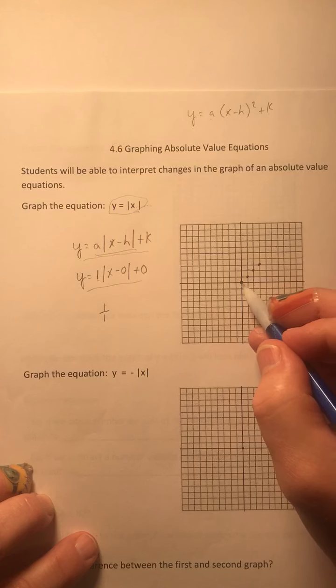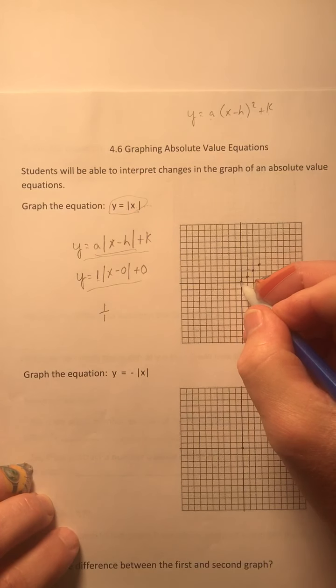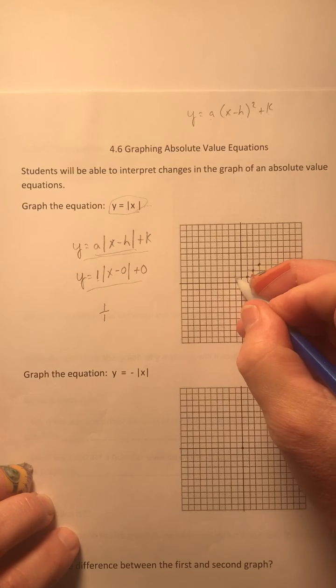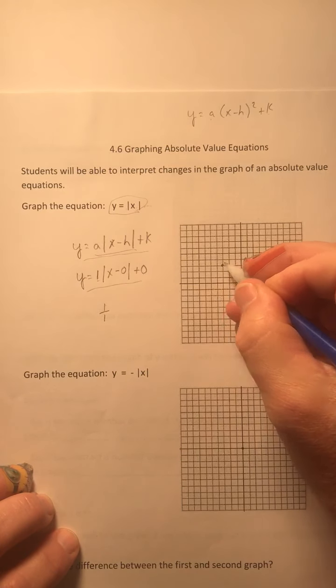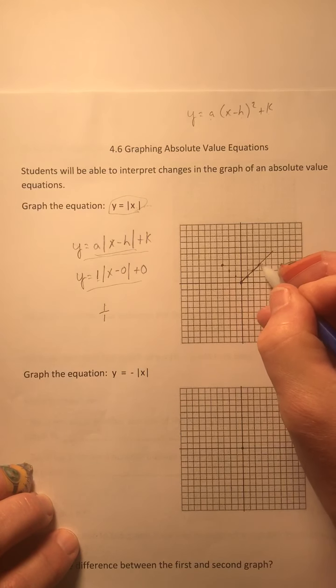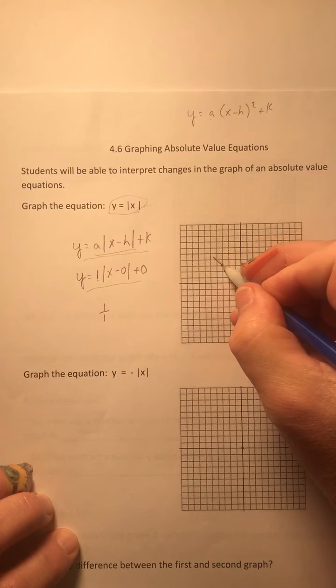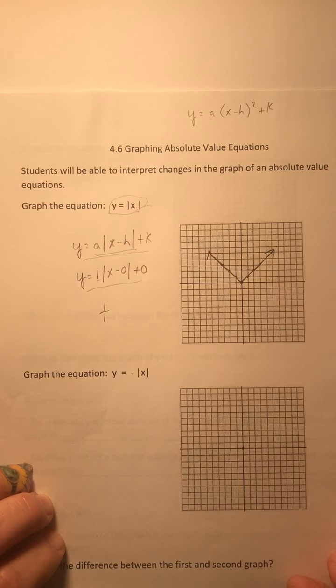So I went in this direction, and now I got to go in this direction, but the same thing. Up 1 over 1, up 1 over 1. So you got to do it to the left and to the right, and notice that gives us a V-shaped graph. That's what absolute value graphs look like. They look like V-shaped graphs.